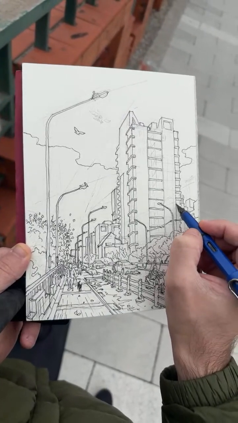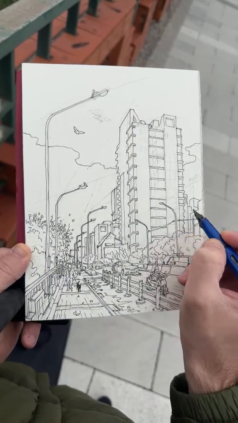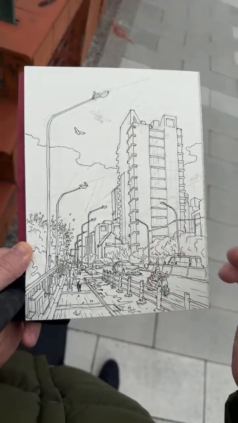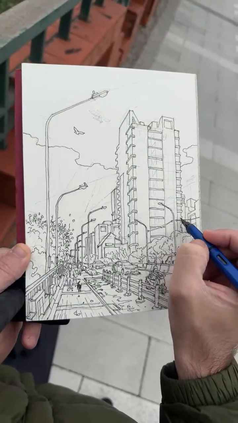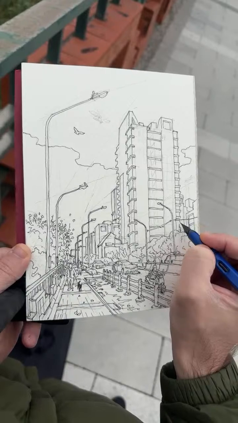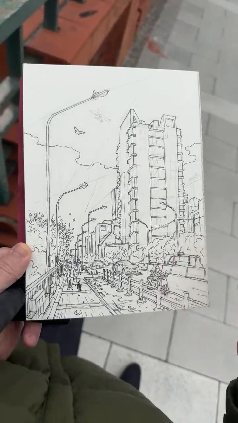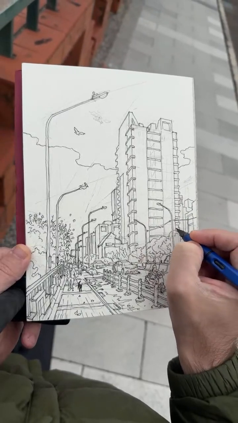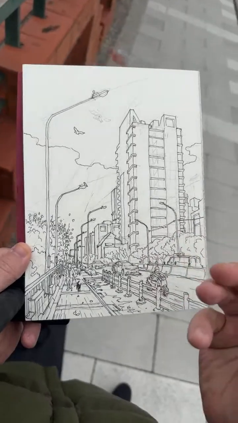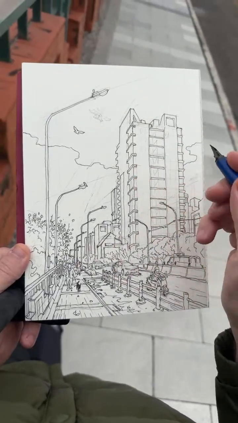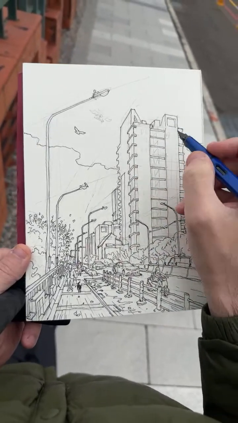So same as we look for motifs in nature, right? From life observation, we look for what kind of view we can draw, what kind of situation we can draw. Same with composition: we're looking for interesting patterns, interesting arrangements and visual solutions.